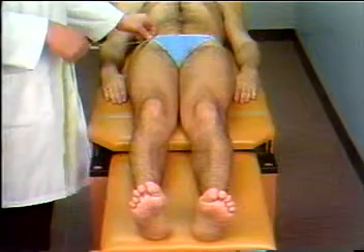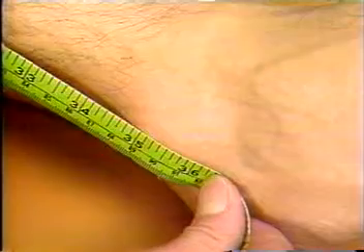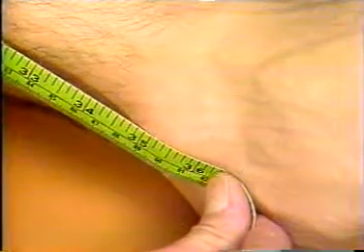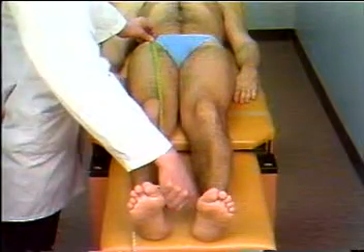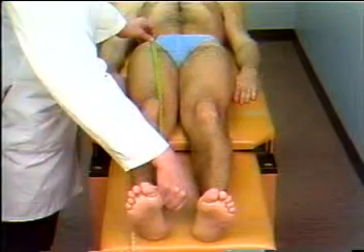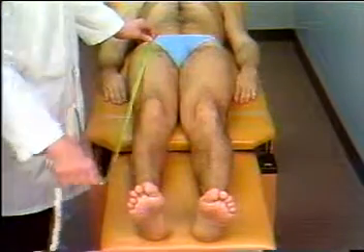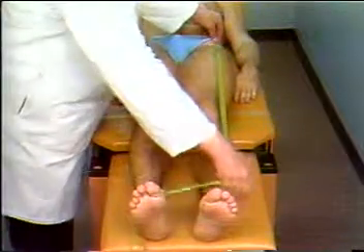A tape measure is then placed at the anterior superior iliac spine, and the distance to the tip of the lateral malleolus is measured. Many authors suggest measuring to the medial malleolus, but I find that excessive thigh girth or atrophy can influence the measurement. The measurement for each extremity is performed identically and recorded.